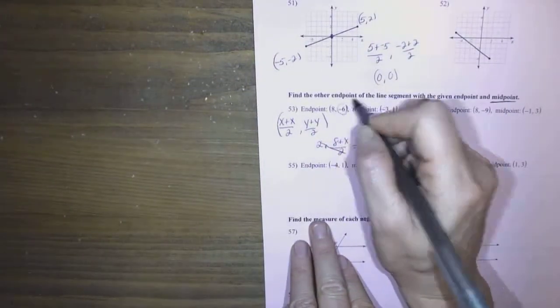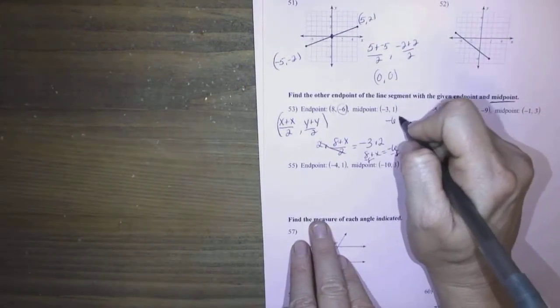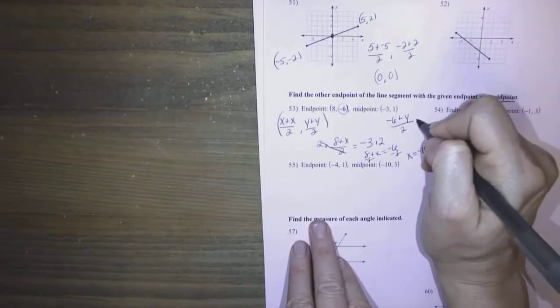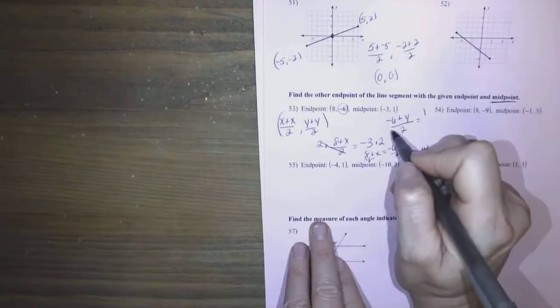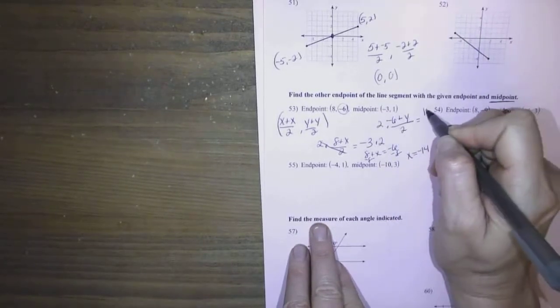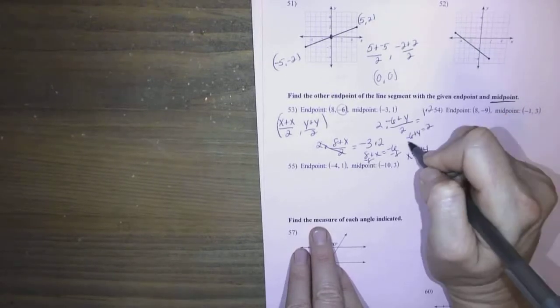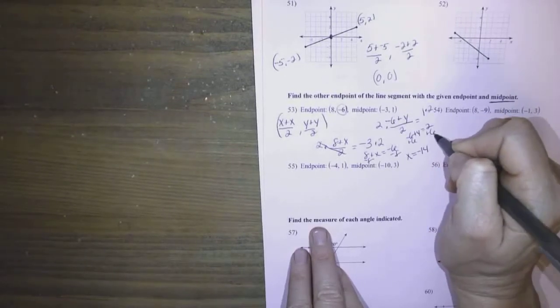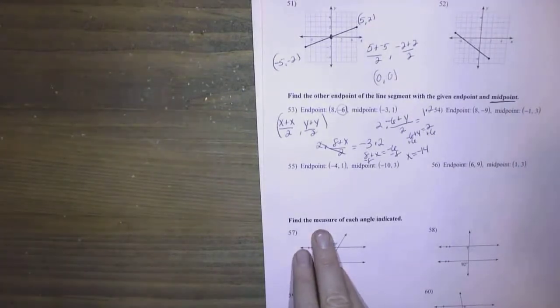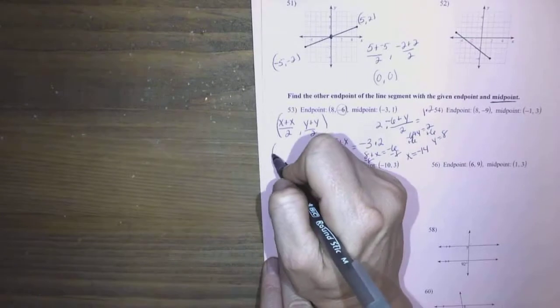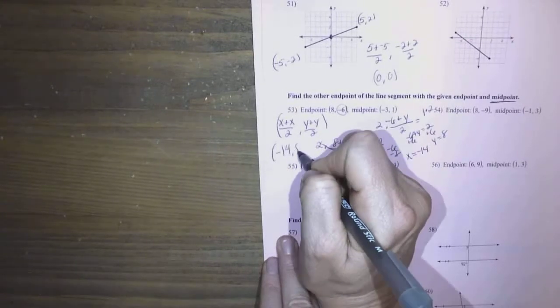Now I need to take care of the other formula. My y value is negative 6 plus the other y value I do not know. Divide by 2 and I know it equals 1. Multiply both sides by 2. Negative 6 plus y equals 2. Add 6. I know it's getting a little small. I hope you're okay seeing. You get y is 8. So my other endpoint is negative 14, 8.